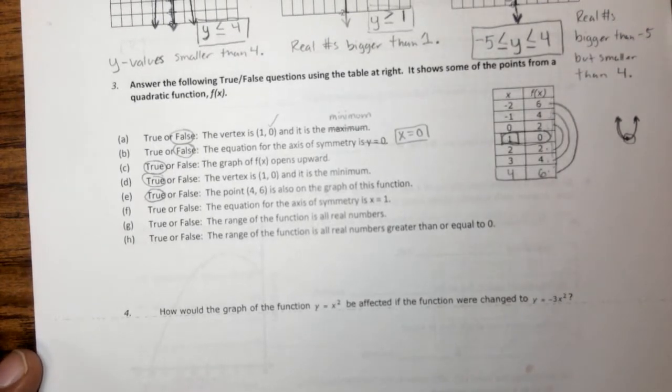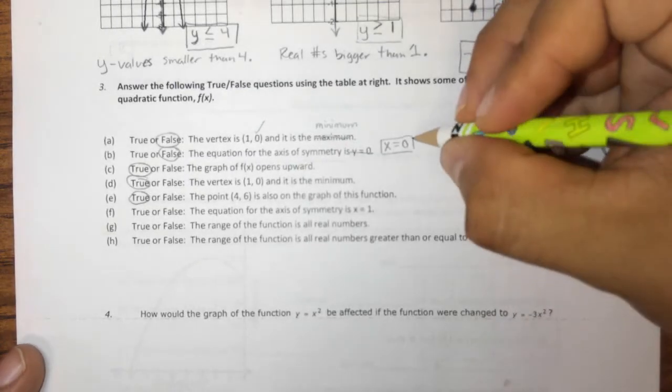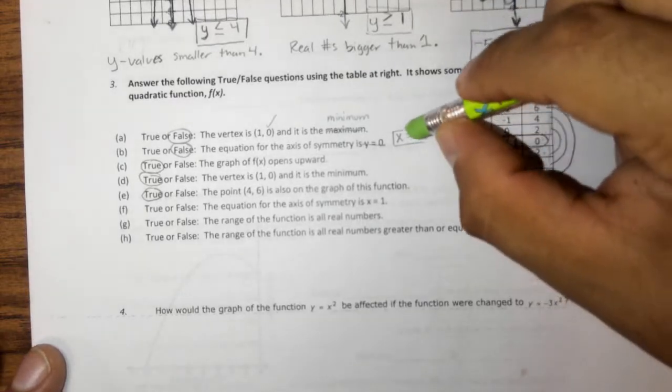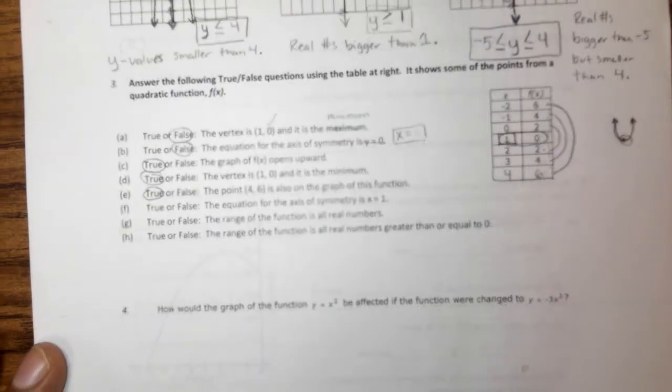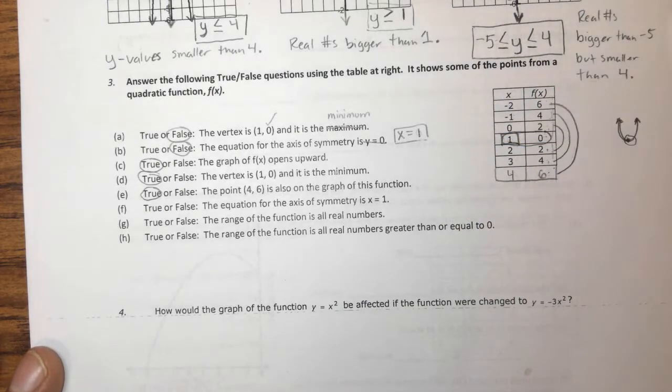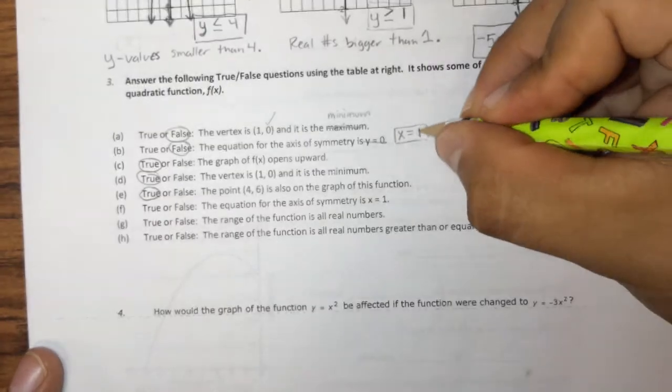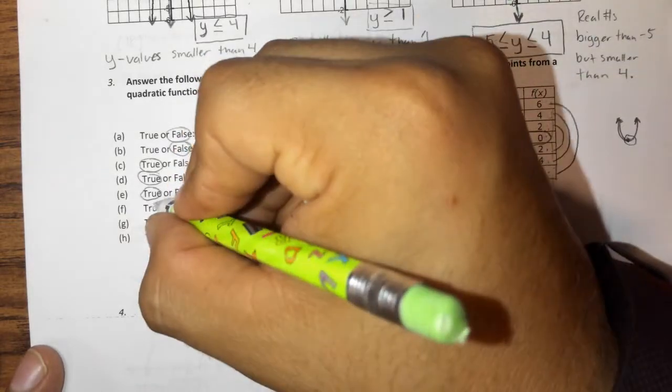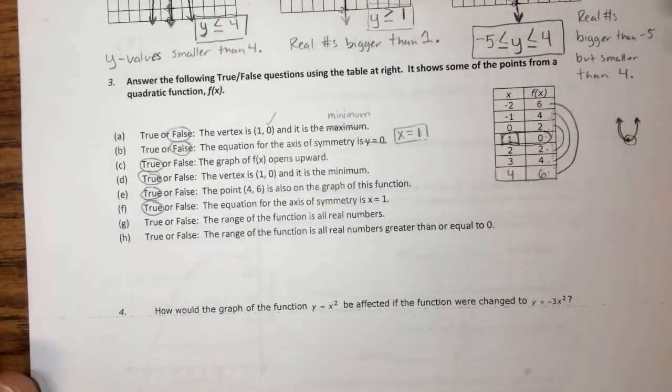Part F, the equation for the axis of symmetry is x equals 1. Oh, and I made a mistake. I apologize, guys. Hopefully you guys watching at home caught this. That should be 1. I don't know how that happened. I boxed in the 1 and I wrote 0. So that should be x equals 1. So this one is true. Again, it's my x value.